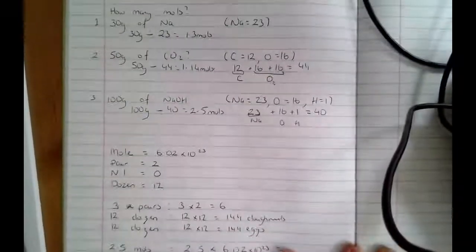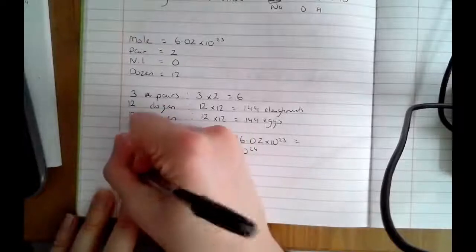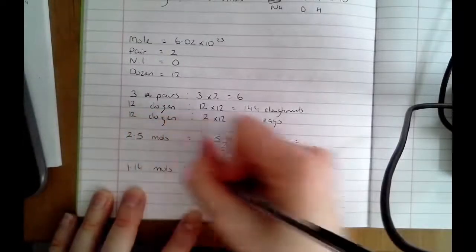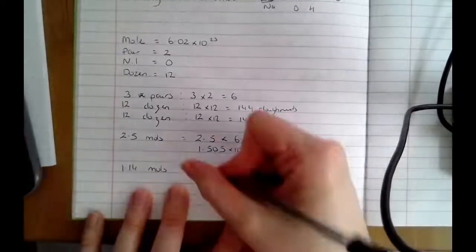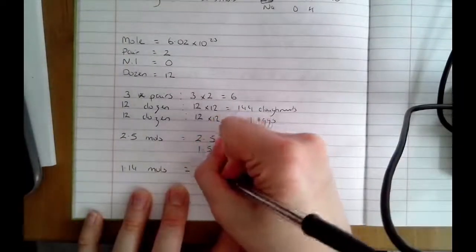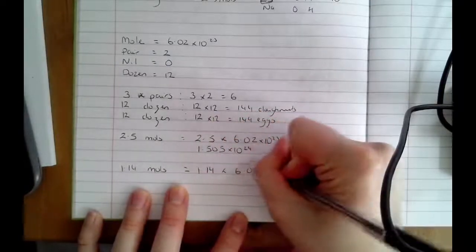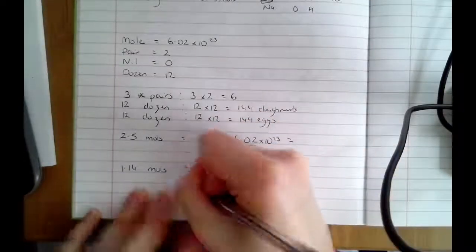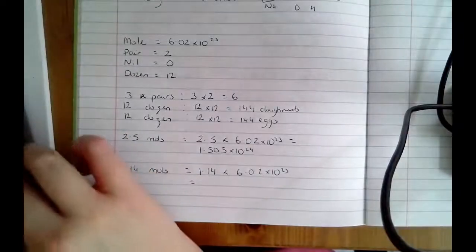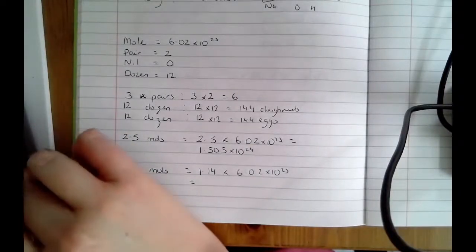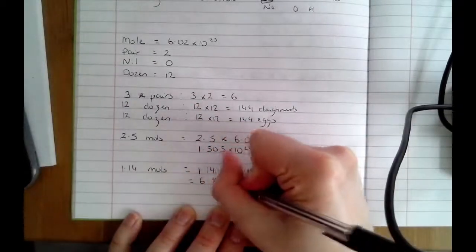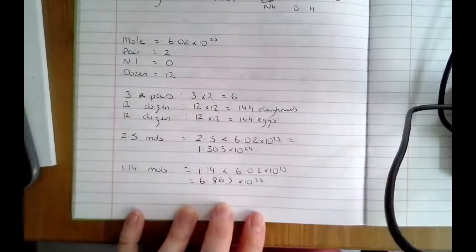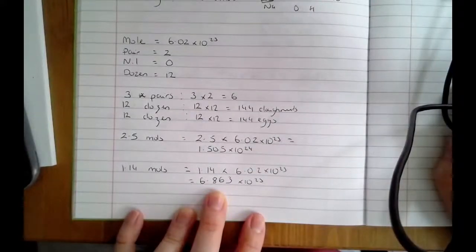When we did this with CO2, we saw that we had 1.14 moles of CO2. So just said 1.14 moles of CO2. How many molecules of CO2 do I actually have? Well, I've got 1.14 times 6.02 by 10 to the 23. If I had 1.14 moles, I know that I must have 6.863 by 10 to the 23 molecules of CO2.